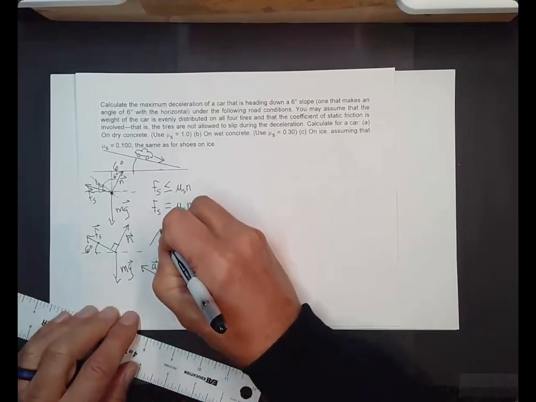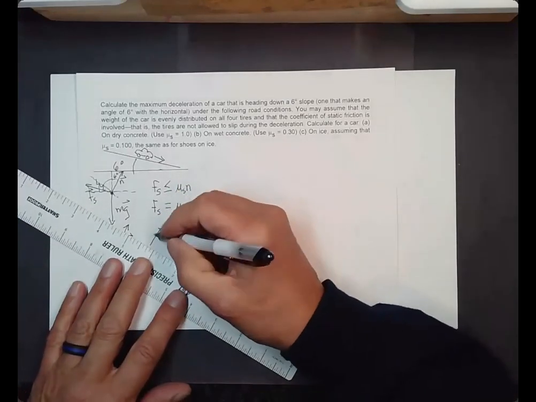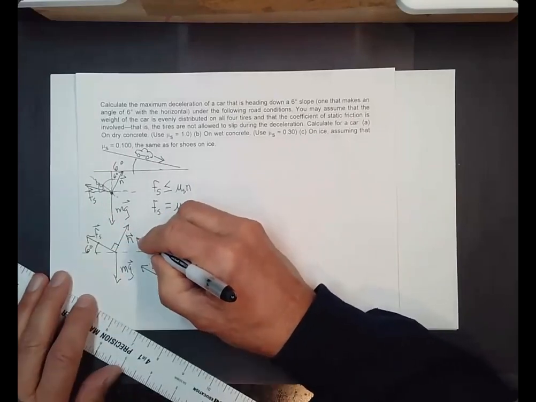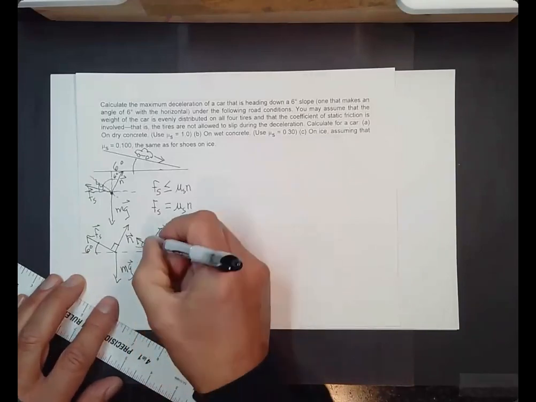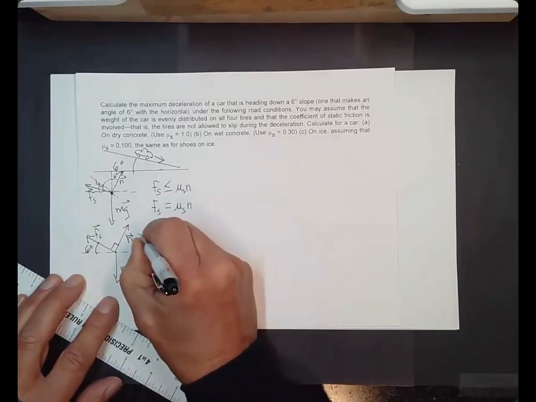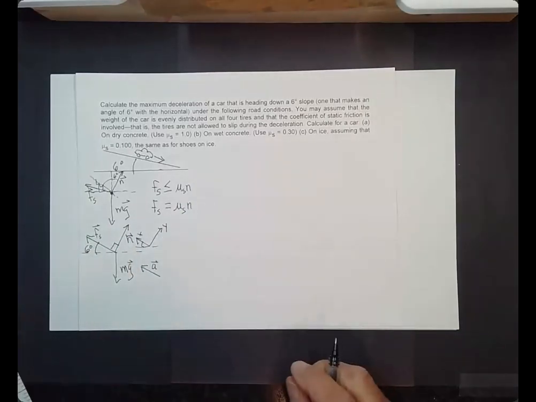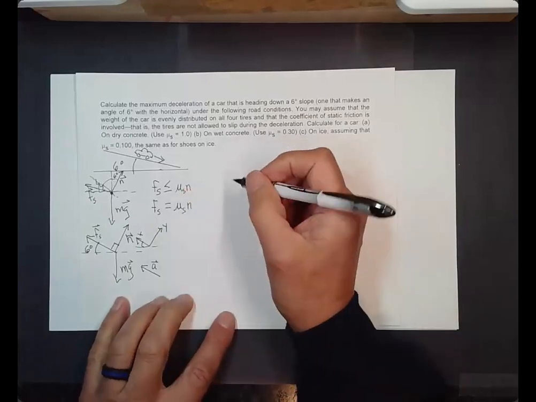I'll let y point that way and x be up the plane like that. So this thing is tilted 6 degrees with the horizontal like the other thing, and that's my x and there's my y. So that's the coordinate system I'll use when I'm solving this thing. Okay, let's go to our usual routine here.